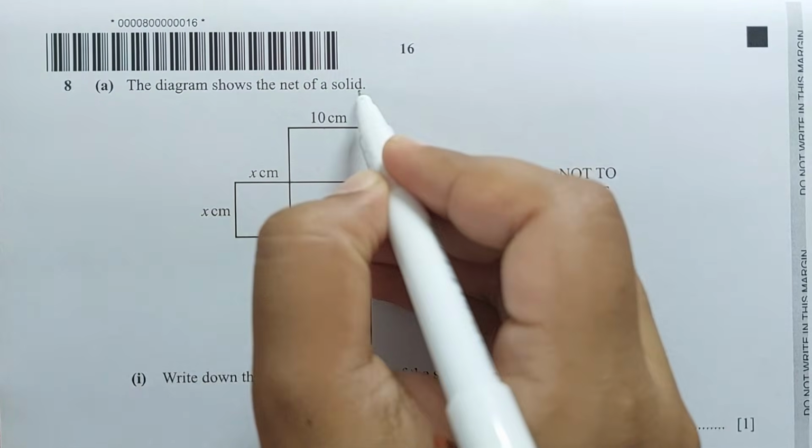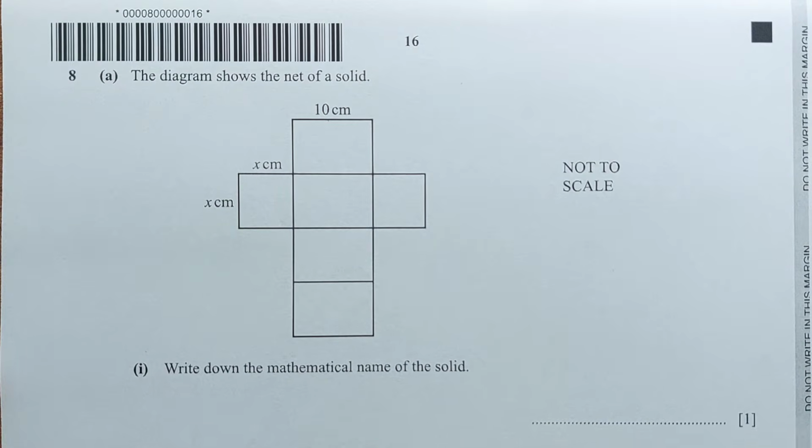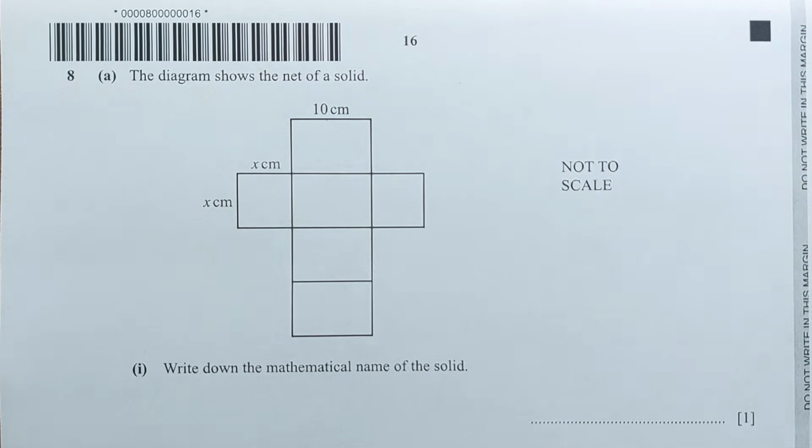Question number 8, part A. The diagram shows a net of a solid. Number 1, write down the mathematical name of the solid. Obviously, this is a net of a cuboid.